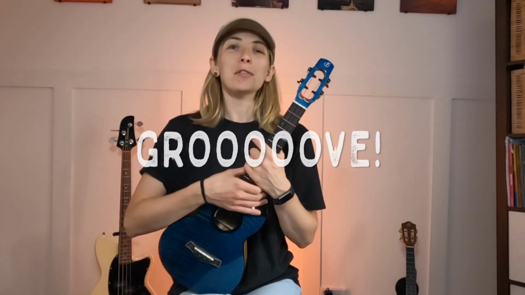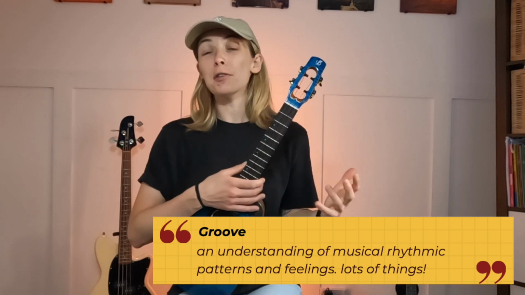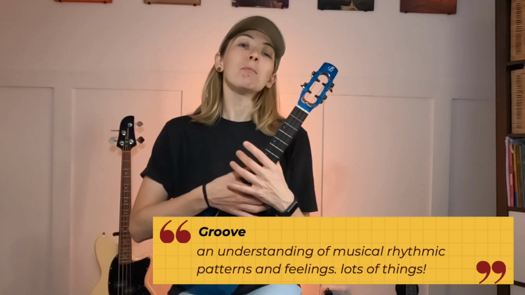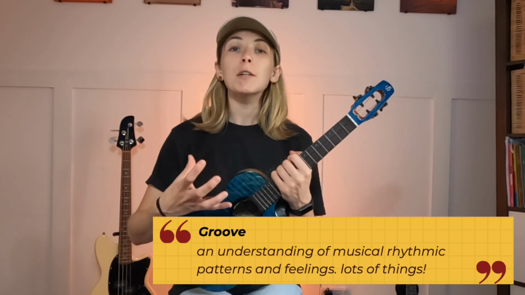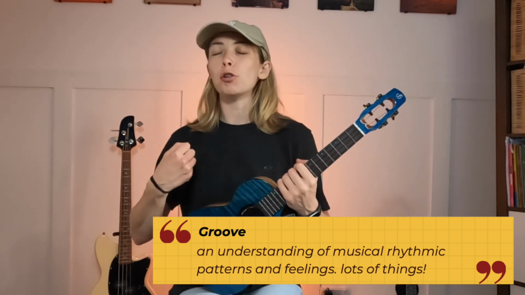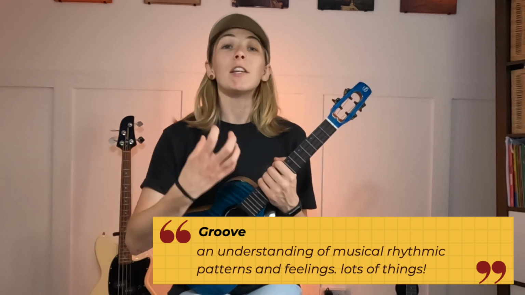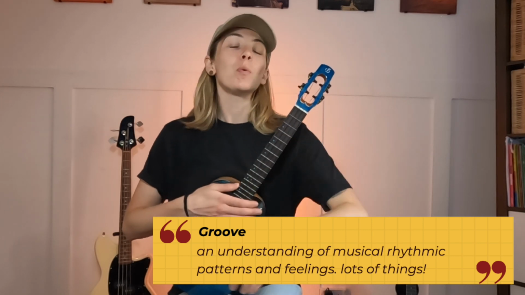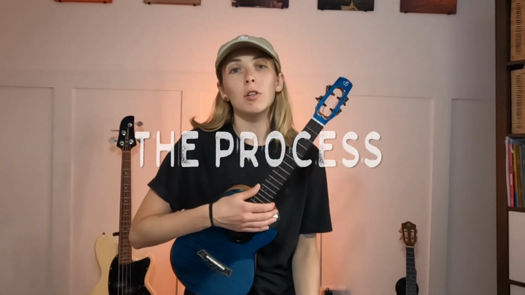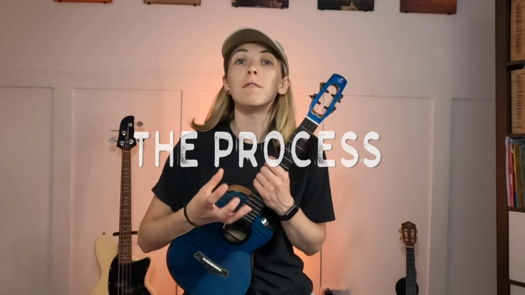So what actually does the word groove mean? Now there's lots and lots of actual definitions, but in music, musicians say they tend to find their groove when they can really feel the music and enjoy just strumming along to their heart's content, and it starts to come quite naturally. That's where we want to get to. We want to find that place where we reach our groove and we really enjoy just strumming away. So what is my process in learning a song, and why is that important when it comes to finding your groove and strumming with style?